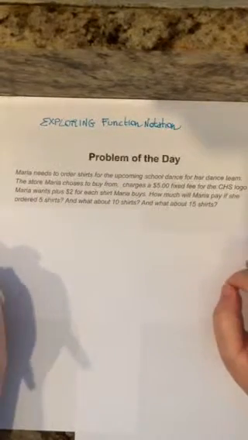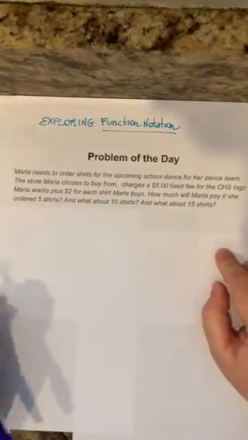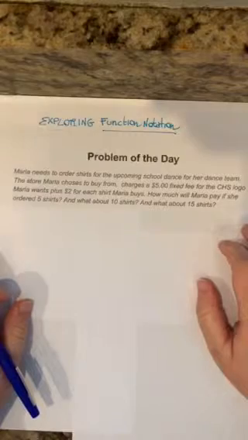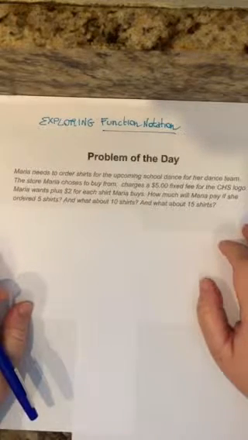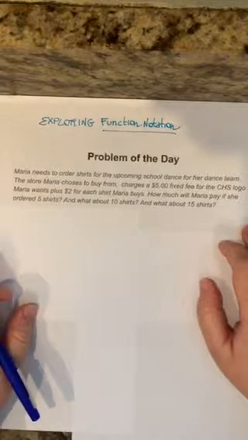Hi everyone, we're continuing exploring functions today. We are exploring function notation. Function notation is a very useful way to understand all important characteristics of our function.